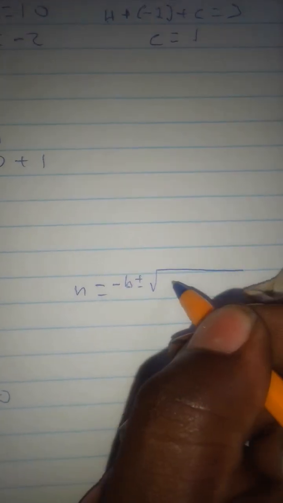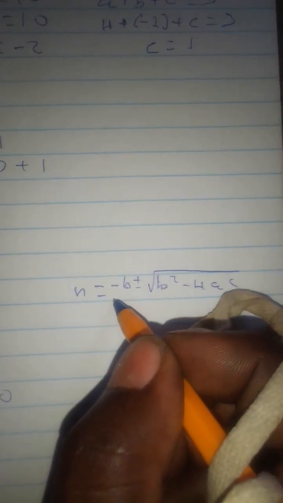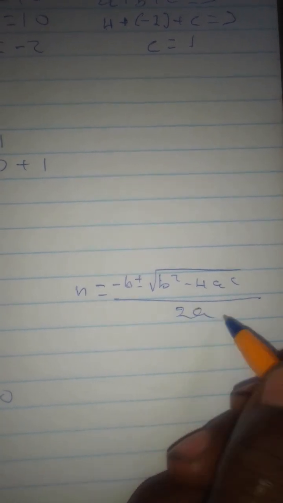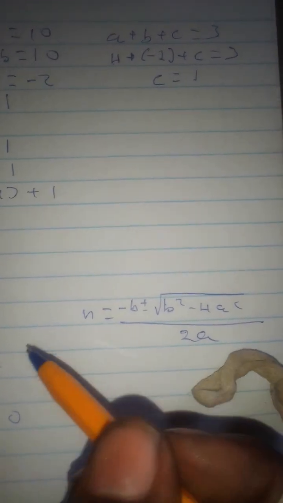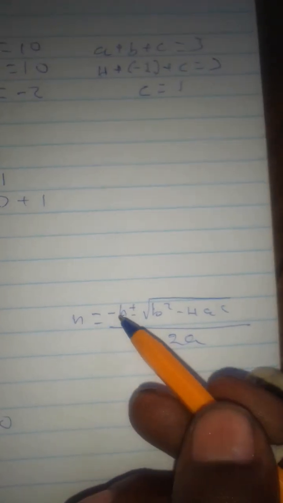You can also use this formula. Let me write this formula too. Because we are using n, we can say n is equal to minus b plus or minus the square root of b squared minus 4ac, all over 2a. Then you can substitute here.